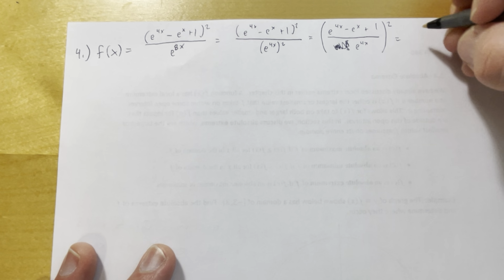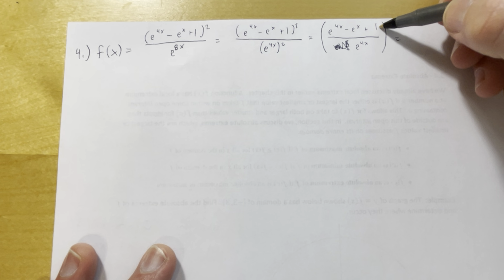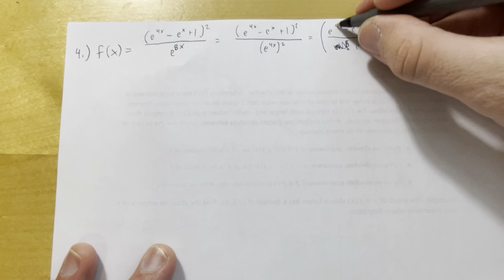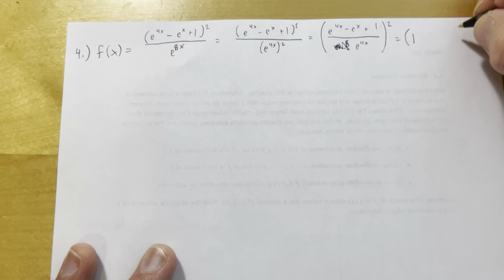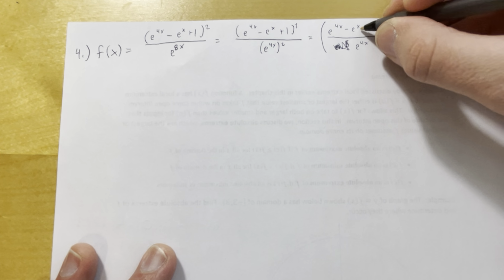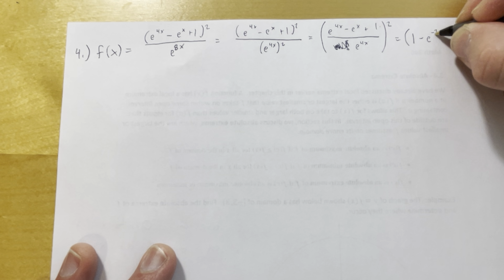But I can go one step further, and I could divide each term in my numerator by that e^(4x) to simplify it a little bit. e^(4x) over e^(4x) would just be 1. Negative e^x over e^(4x). Remember, you subtract exponents when you have the same base. That would look like minus e^(-3x).